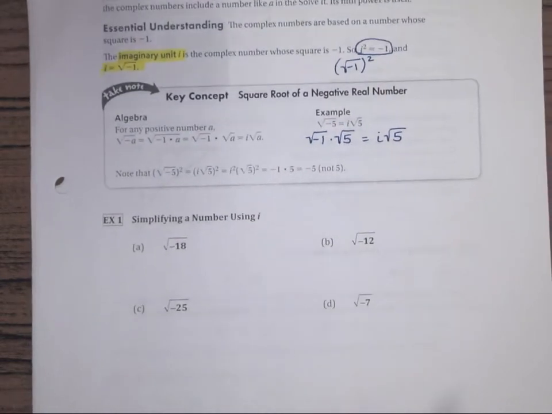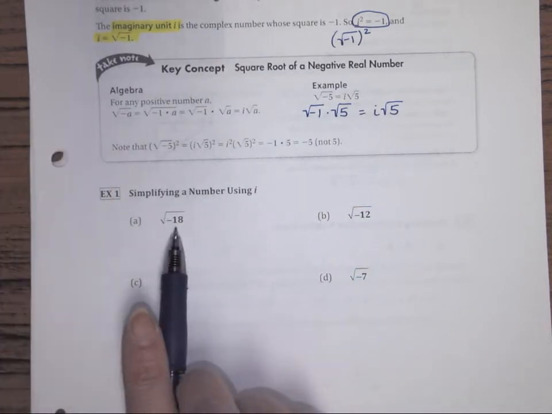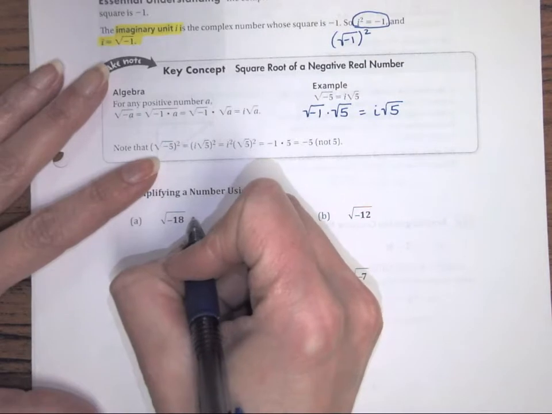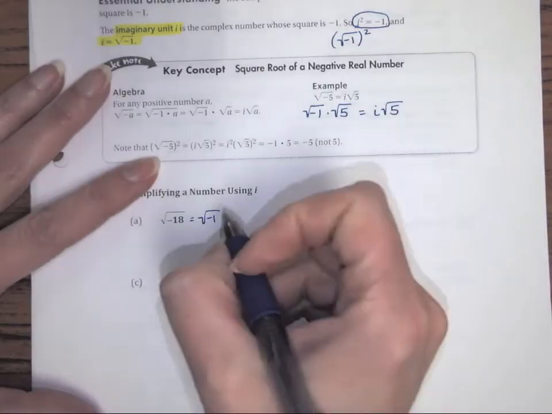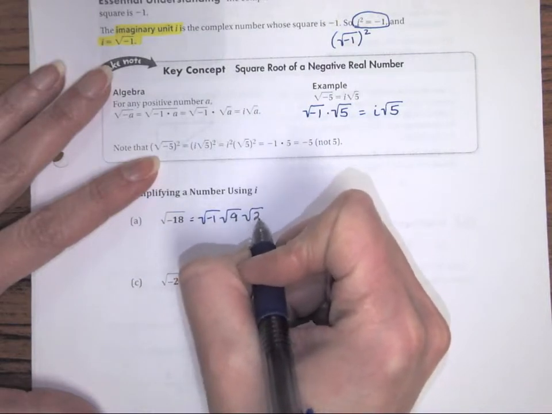So we're going to do some examples here at the bottom of the page. We're going to simplify some square roots. Now, first of all, if I'm looking at positive 18, how would I split this up? 9 and 2. Okay. We're going to split it 3 ways. The square root of negative 1, the square root of 9, and the square root of 2.